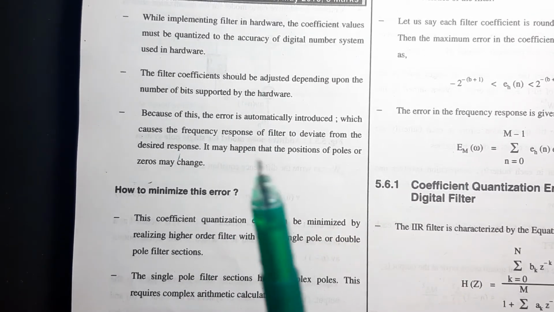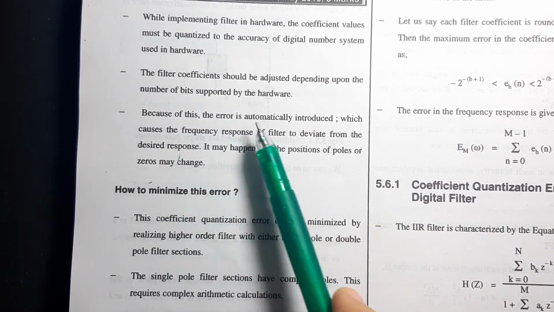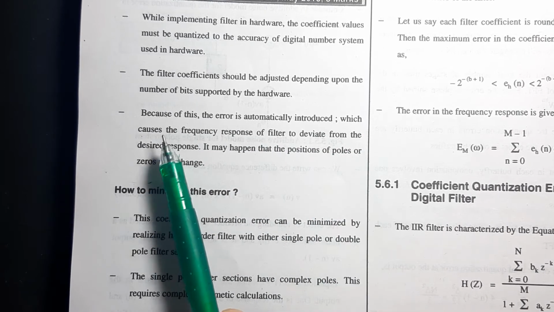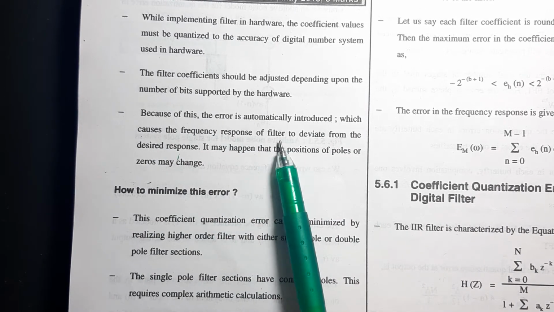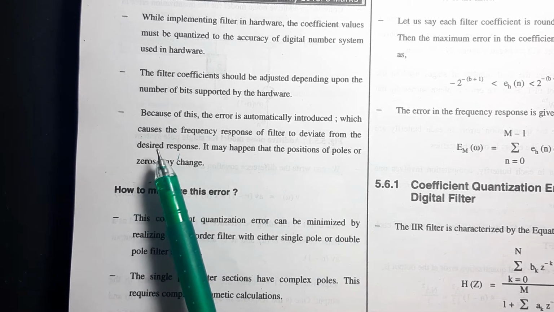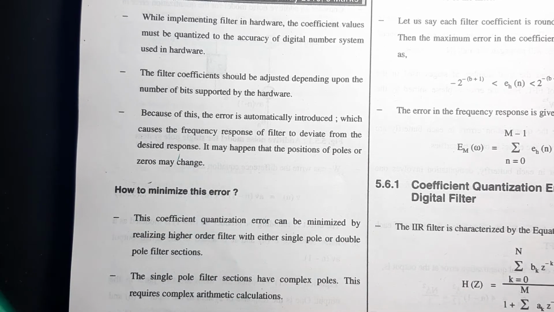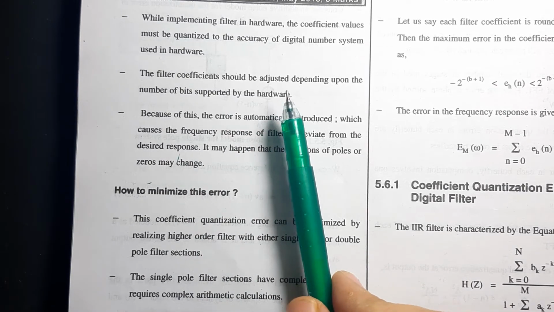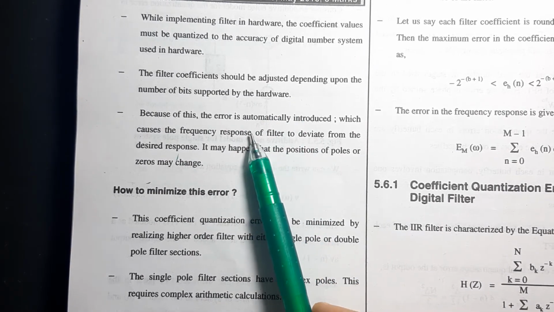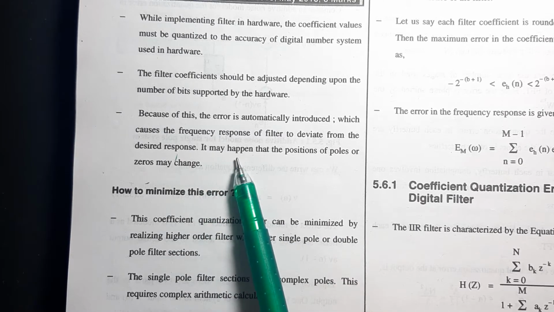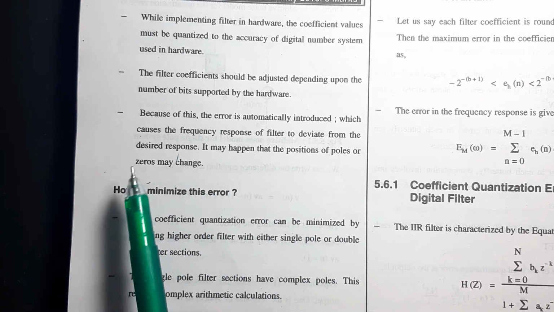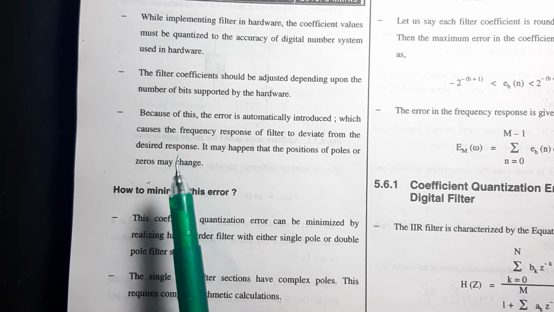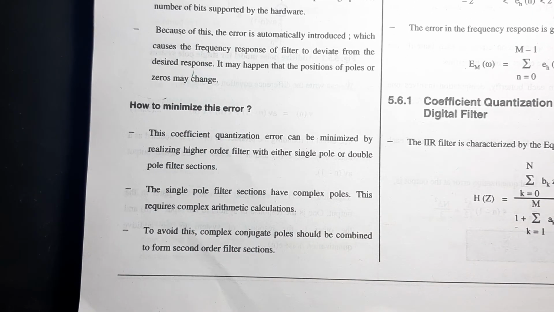Now, because of this, an error is automatically introduced, which causes the frequency response of the filter to deviate from the desired response. But of course, if you are changing the filter coefficients because the hardware is not supporting them, then there will be a creation of an error. Now, it may happen that the position of poles or zeros may change. Now, how do we minimize such kind of error?